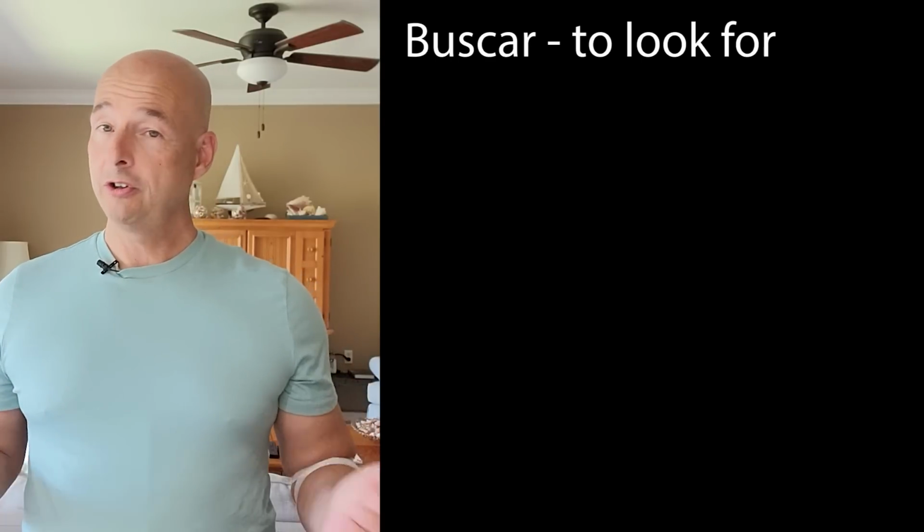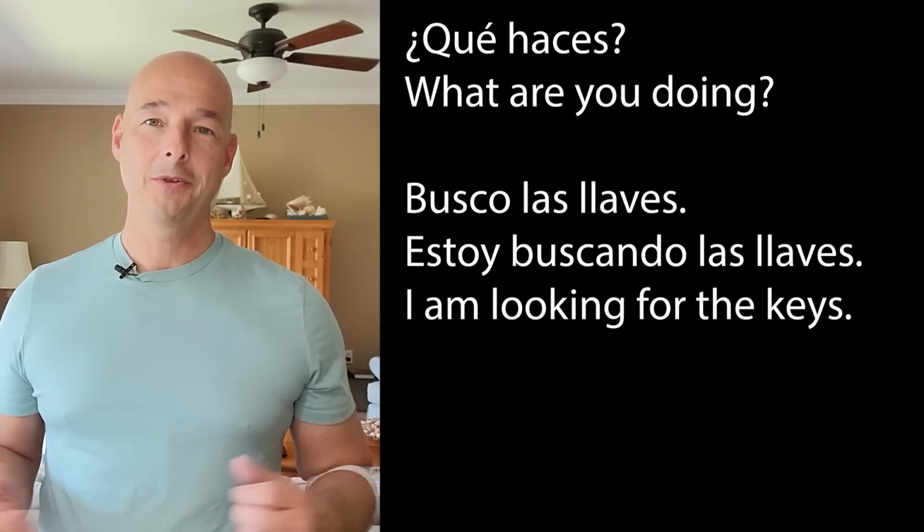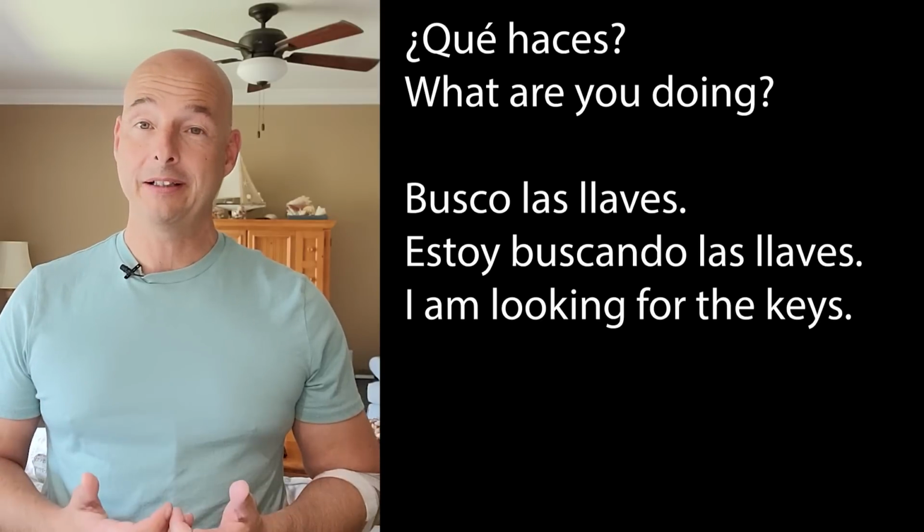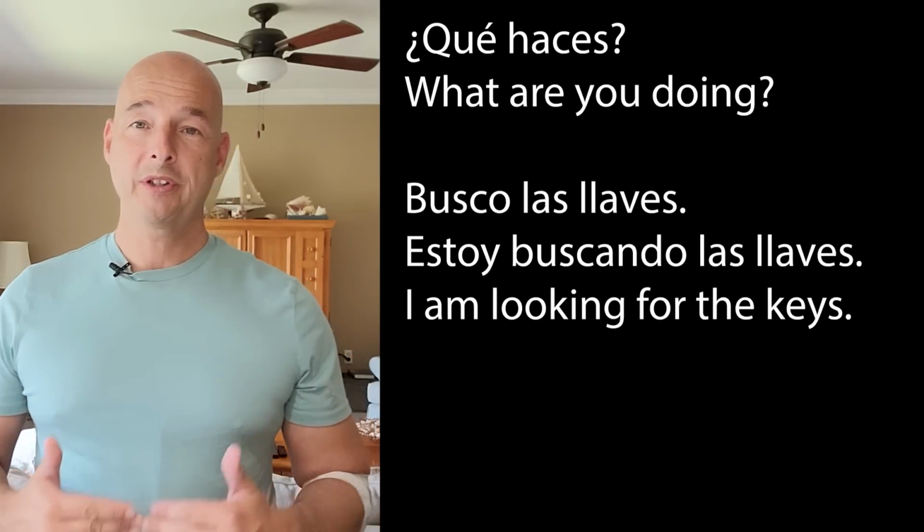Our first verb is buscar, and it means to look for. ¿Qué haces? What are you doing? Busco las llaves. I'm looking for the keys, or I'm looking for my keys. Or I could say, estoy buscando las llaves.